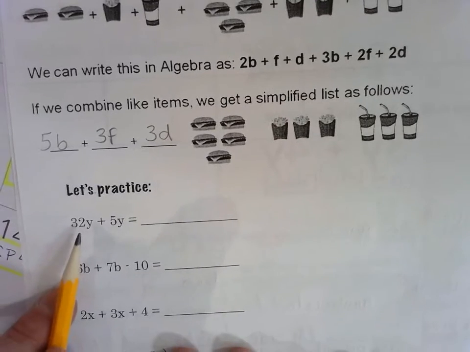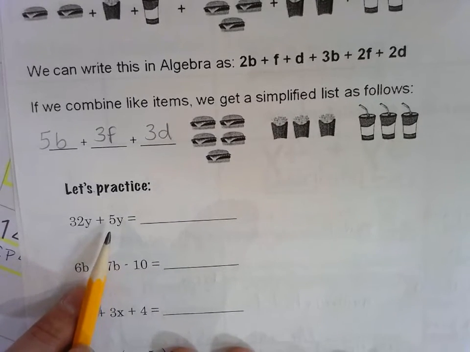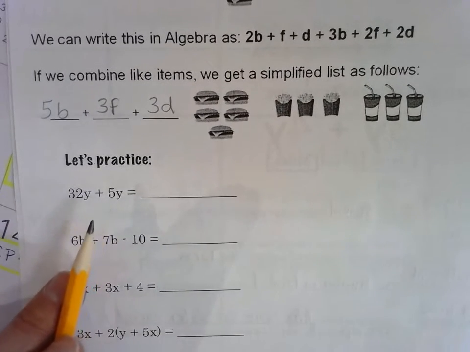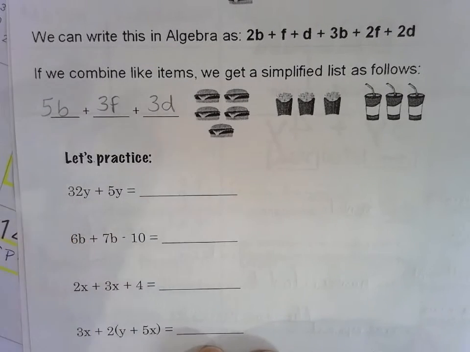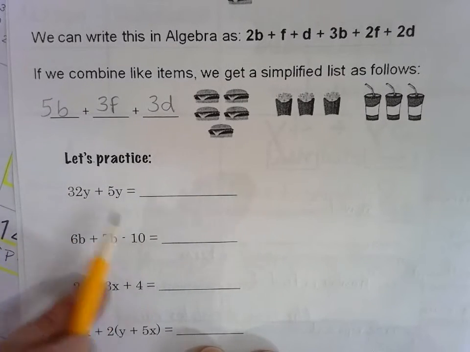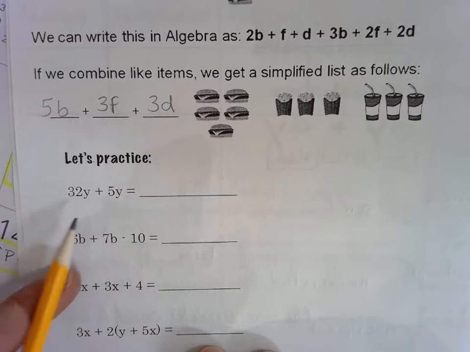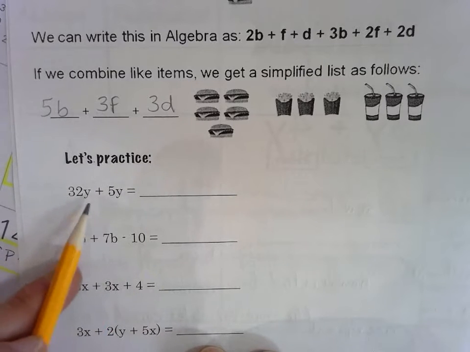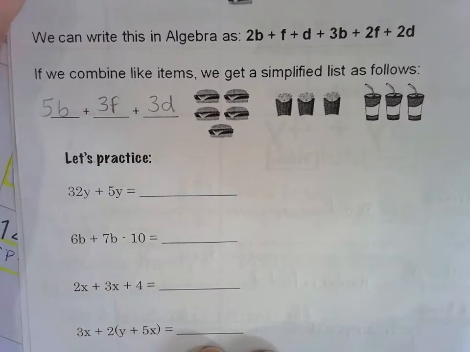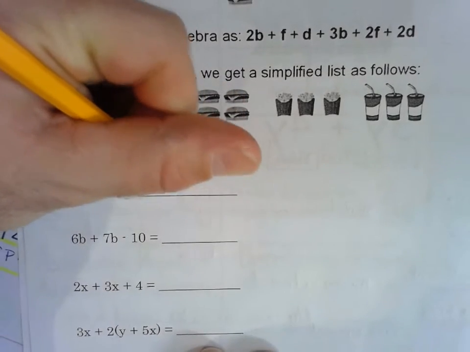If we have 32y and we added 5y, what are we going to get? Why don't you guys pause the video a second, put what you think, and then unpause the video to see if you're right. Okay, so I got 32y plus 5y. That's going to be 37y.